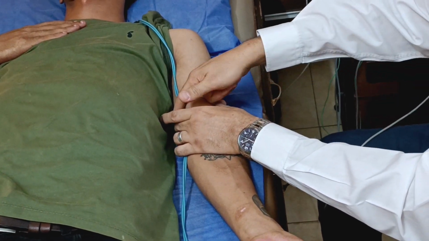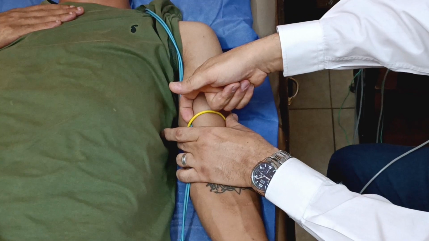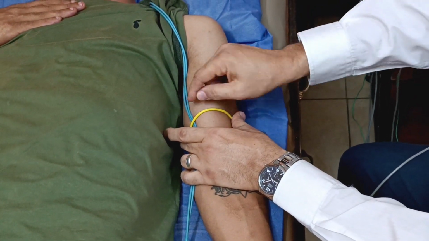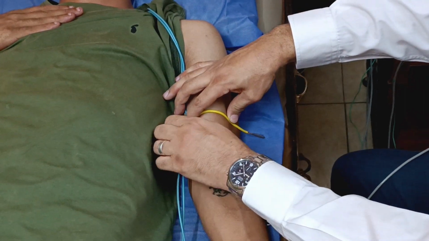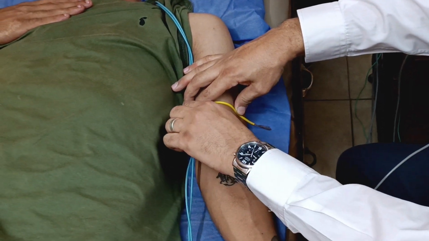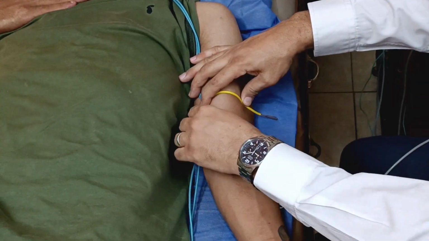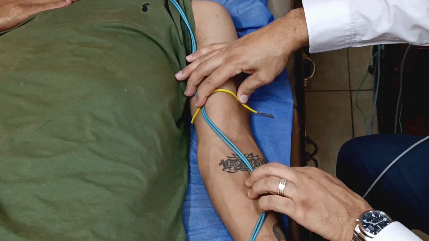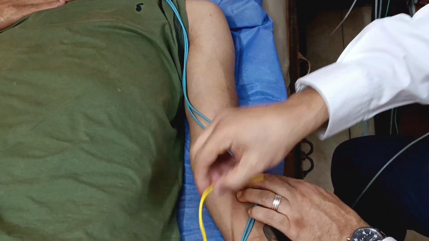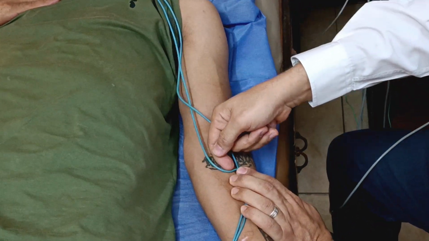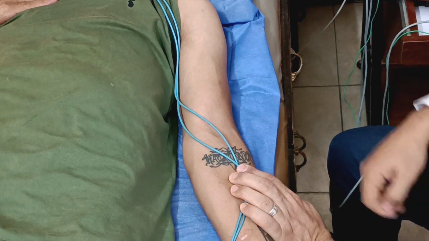This is the transverse ligament underneath the median nerve. It will give its branch and then go underneath the transverse ligament, where it can be trapped at this point. And then the median nerve, after emerging from the transverse ligament, will get to the forearm level.